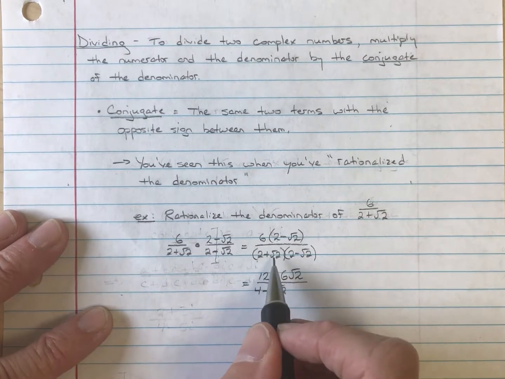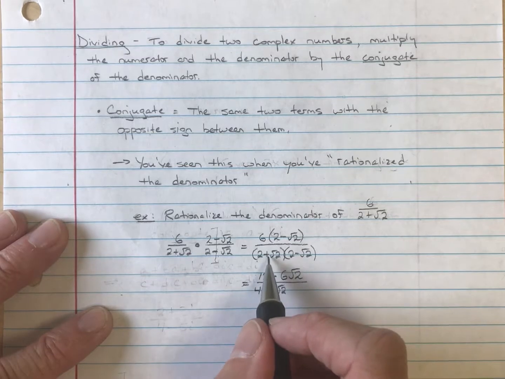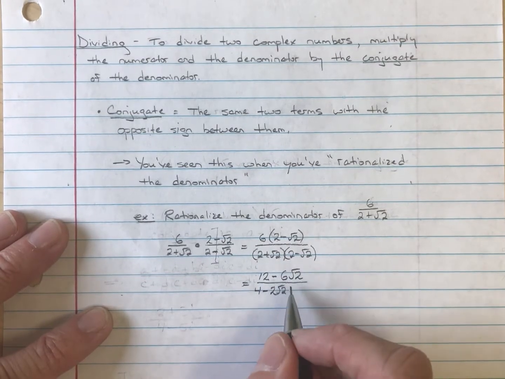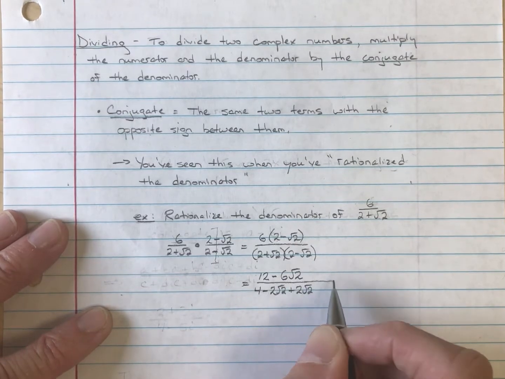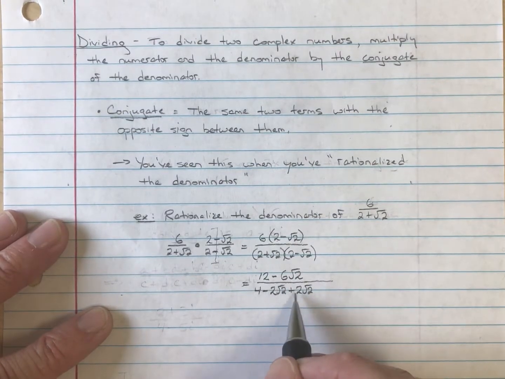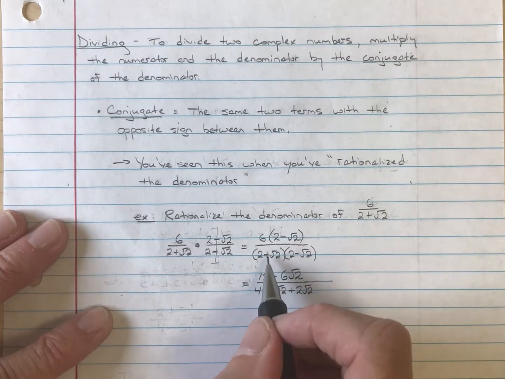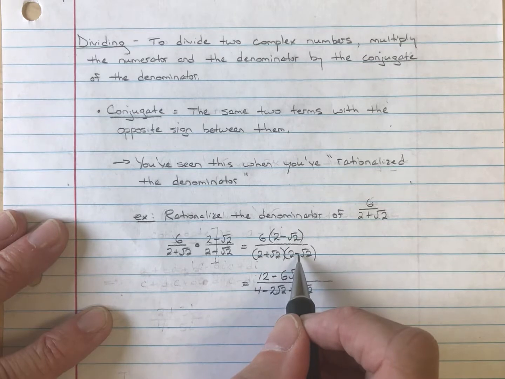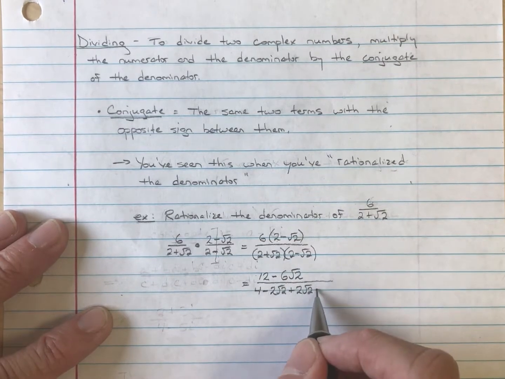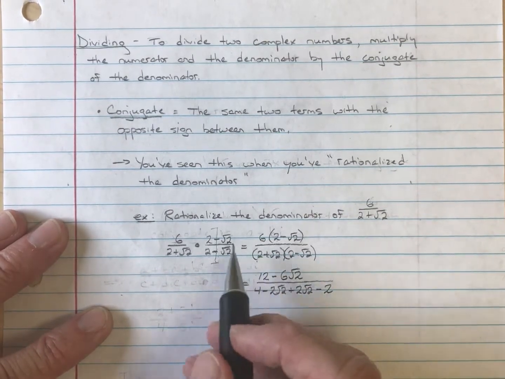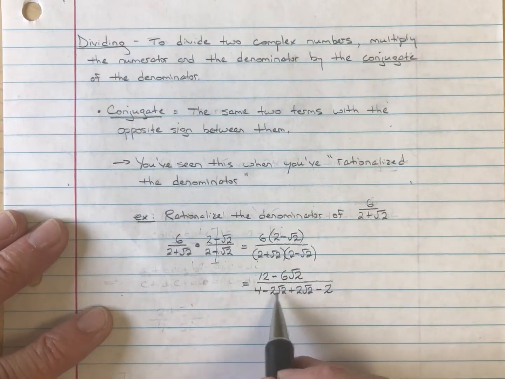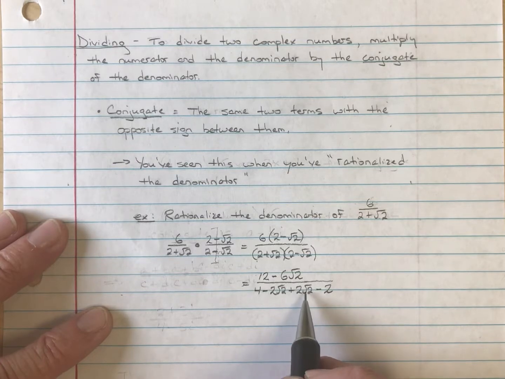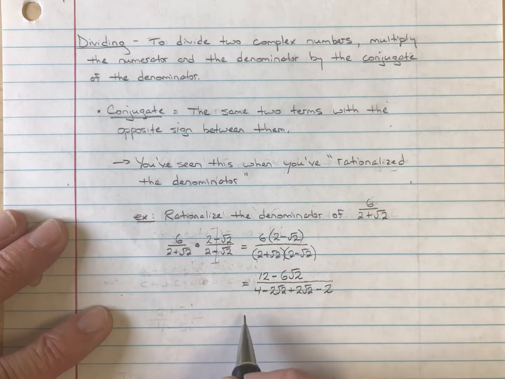Now I'm going to distribute the positive root 2. Positive root 2 times positive 2 is positive 2 root 2. Maybe you can see already these are going to drop out because when we add them, they are opposites. They'll be 0. Positive root 2 times negative root 2 is negative 2. And so in multiplying by the conjugate, I have rationalized the denominator. I have no more radical sign in the denominator.